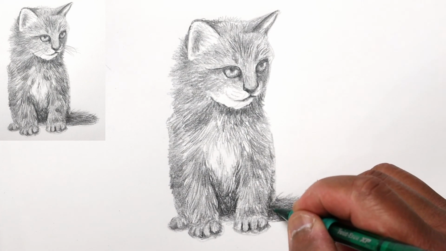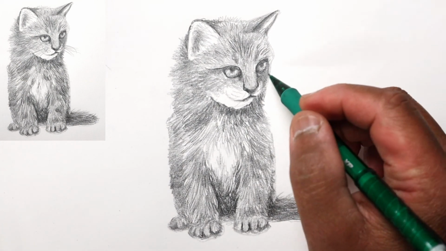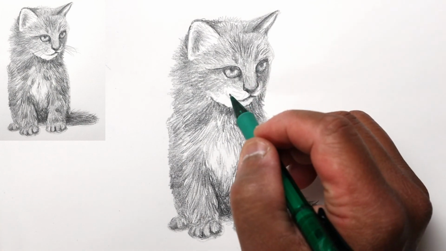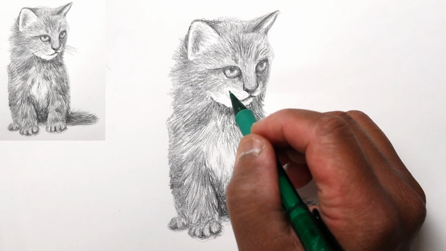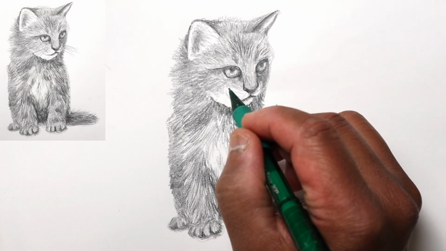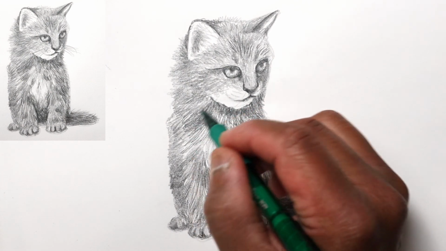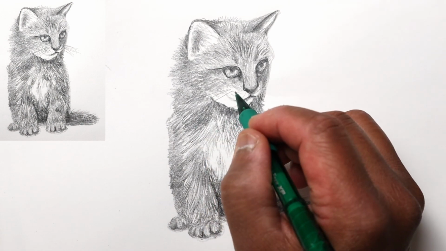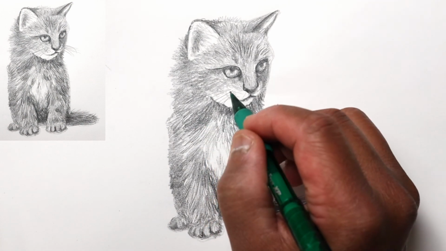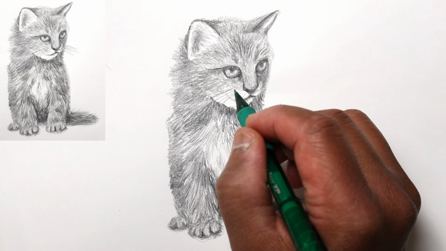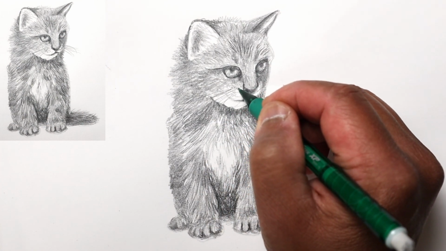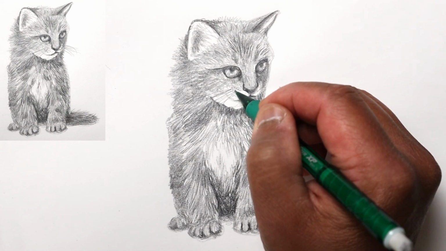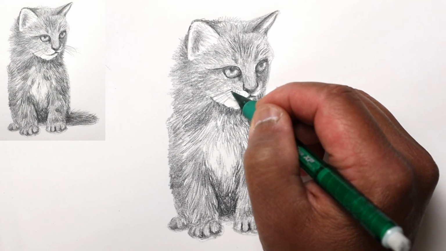Alright, so now finally I'm gonna add some whiskers, and these are gonna be white whiskers, but I'm just gonna use my pencil and kind of indicate them like this, a few, and I'm gonna clarify some of the dots here on his cheek as well.